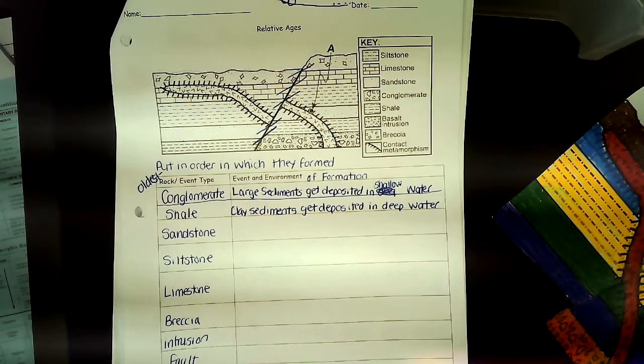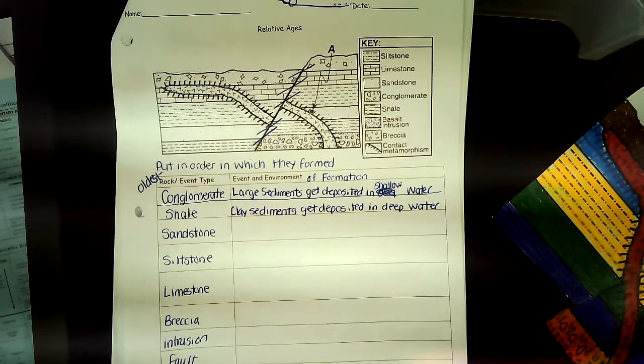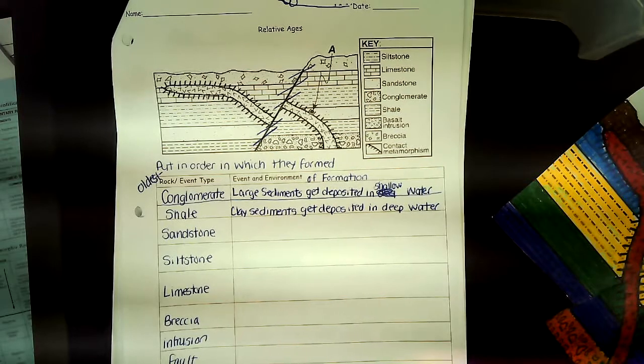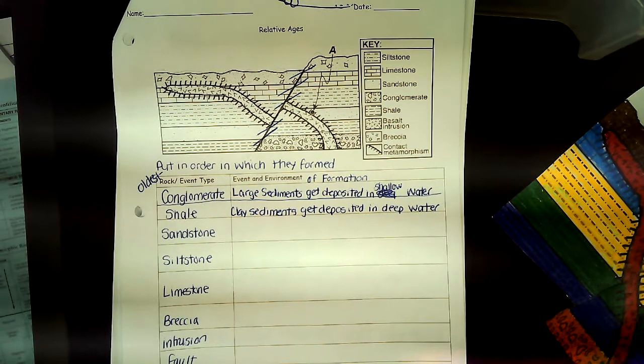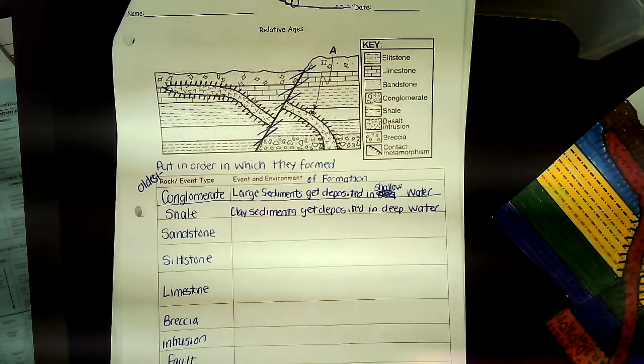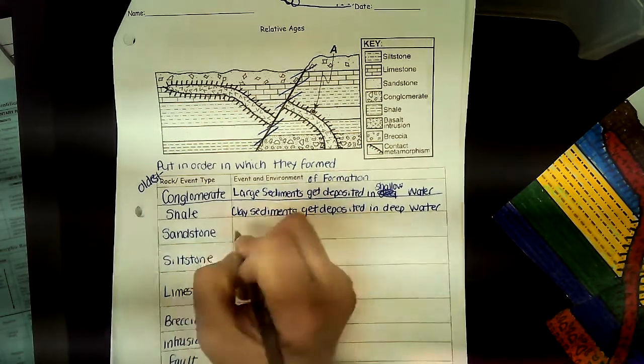So let's keep going. Sandstone, what kind of rock? Sedimentary, so same deal. Sediments get deposited, buried, compacted together into sedimentary rocks. Sandstone, what kind of sediments is it made out of? Sand sediments.